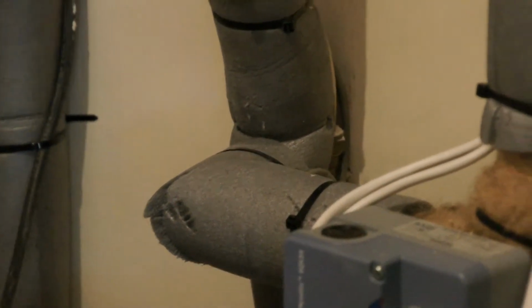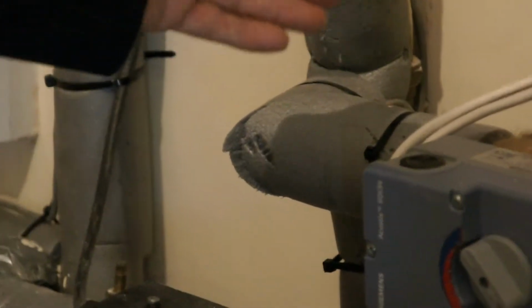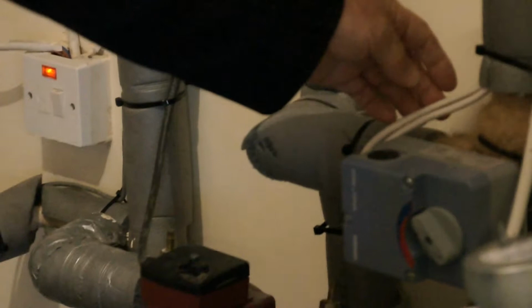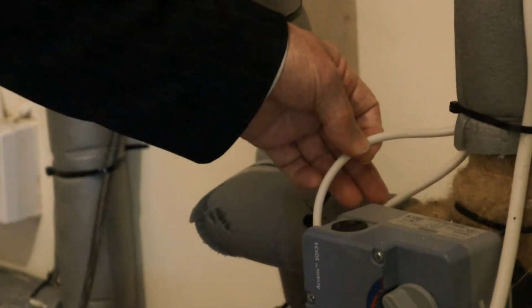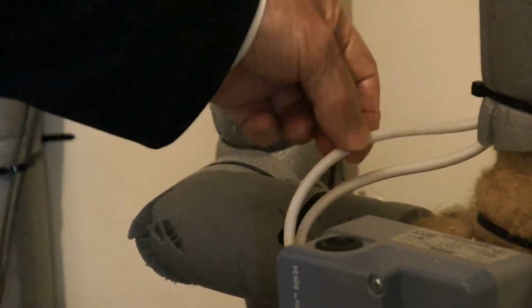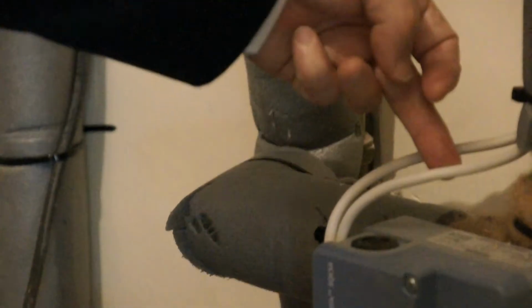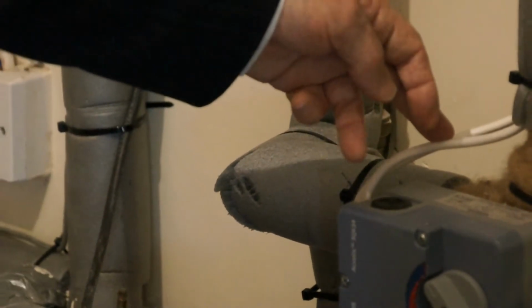So how does a CT/VT valve work? Well, there are two methods by which HeatingSave can control it. You can have, as in this case here, two cables. They're connected to two separate relays within the HeatingSave unit. When power is applied to this one, the CT/VT controller slightly opens the valve, and when power is applied to this one, it slightly closes the valve.